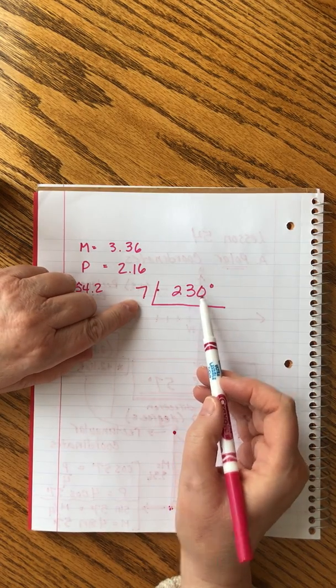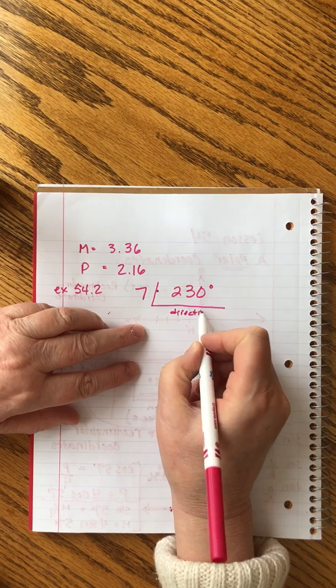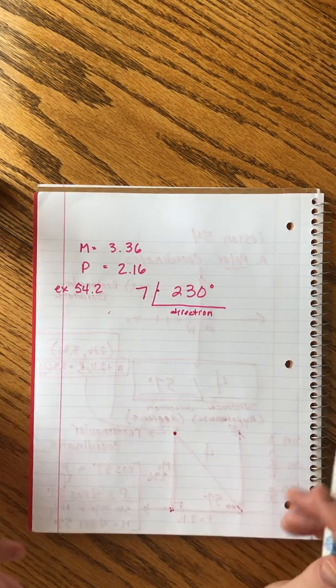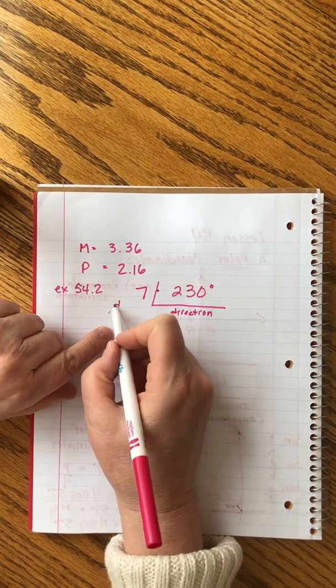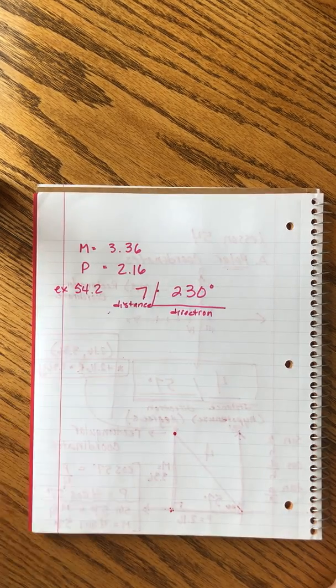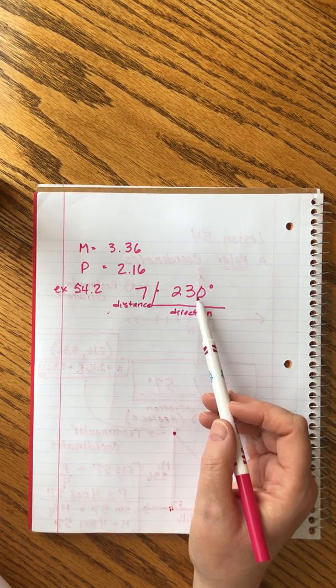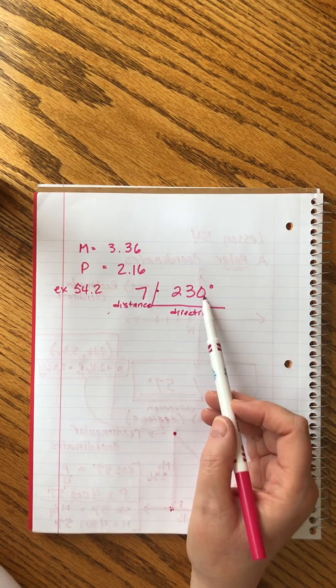7 at 230 degrees. Remember, this is the direction. It's the angle measurement that tells us what direction we should head in. And this is the distance, which is the hypotenuse of the little triangle we're making. So, last time I just told you the first coordinate. This time we have to figure it out.